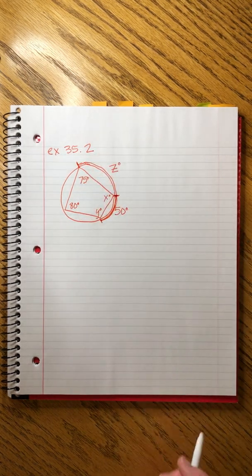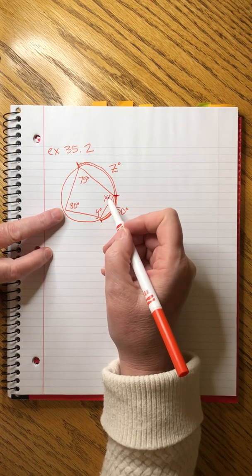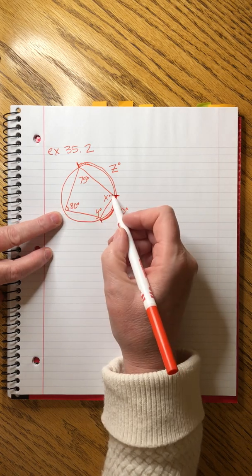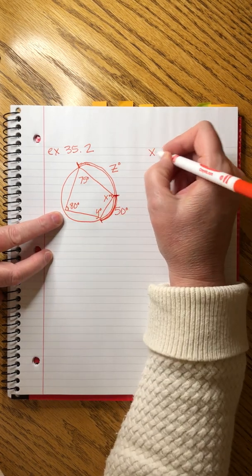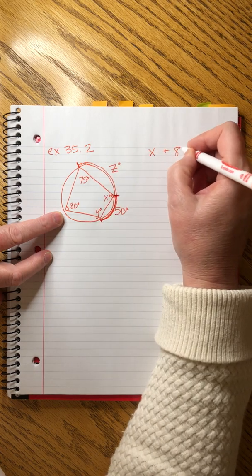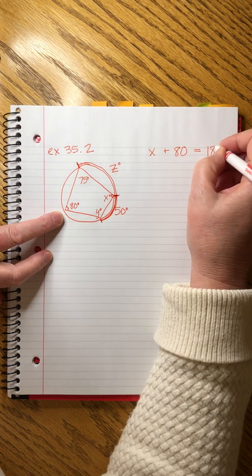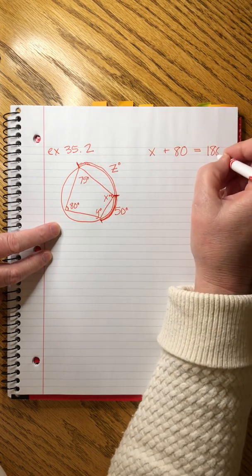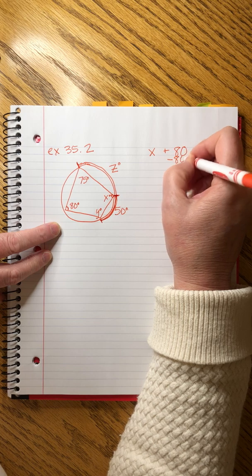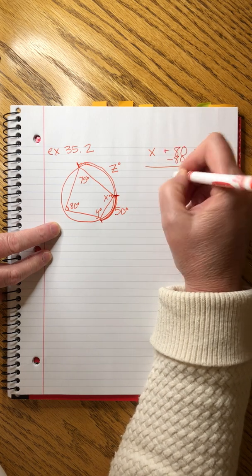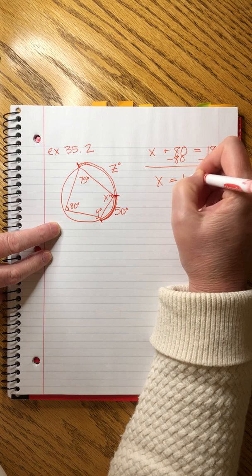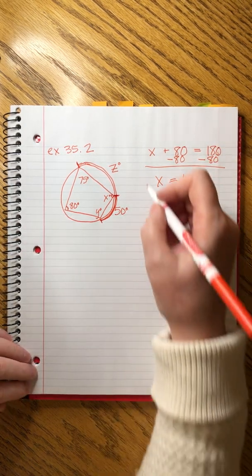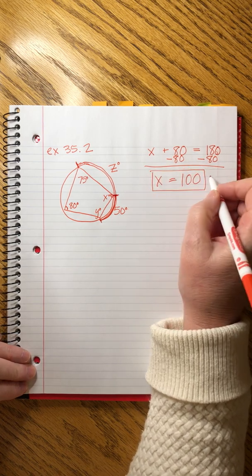All right, so we're supposed to find X, Y, and Z. Let's start with X. Okay, we can see that X has a buddy over here, right? An opposite pair. We know that X plus its opposite have to add up to 180, right? Because together they bite the whole circle. So X equals 100. And that's correct. Yay. So far, so good.